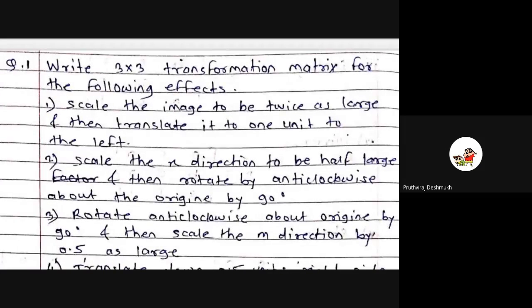Scale the image to be twice as large and then translate it 1 unit to the left. See here, friends, in the first statement, scale the image and translate it. Here we have to do two operations simultaneously. Due to that, this problem is in homogeneous coordinate transformation.